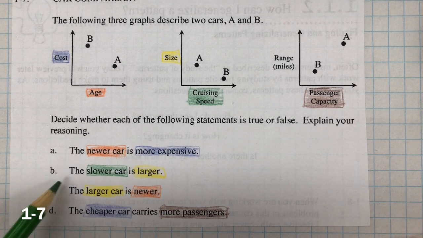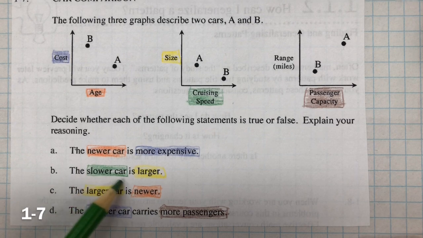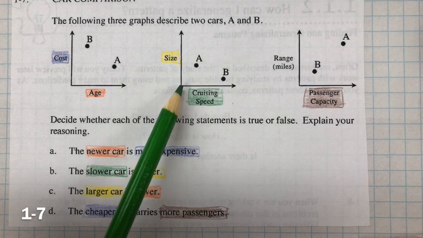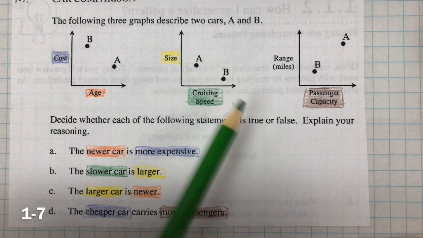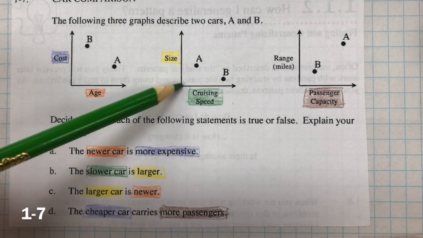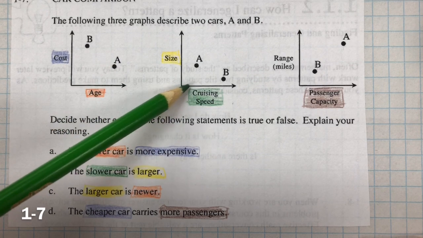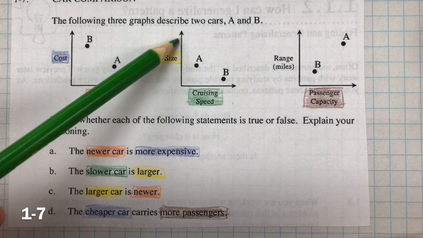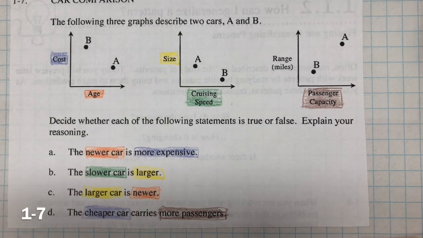For B, the slower car is larger. So we need to find out the speed. So here's speed on the x-axis, and as you go to the right, speed increases. And the size, as you go up the y-axis, the size increases. So the slower car, A is the slower car, and the higher you go up on the y-axis, the larger it is. So yes, A is the larger, and it's the slower car.